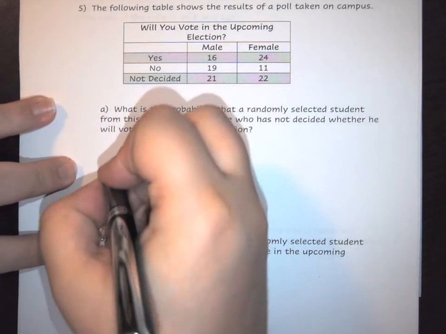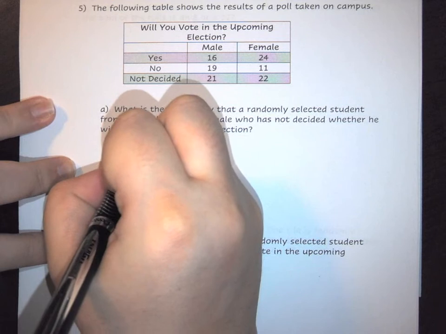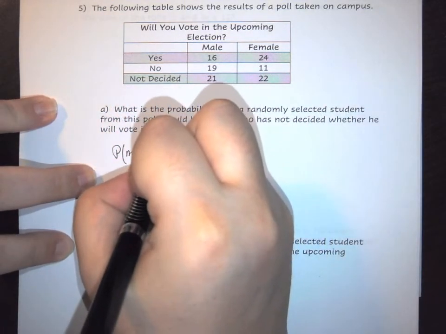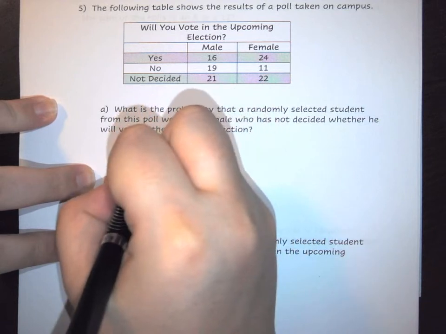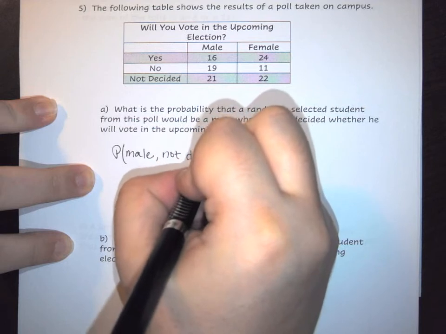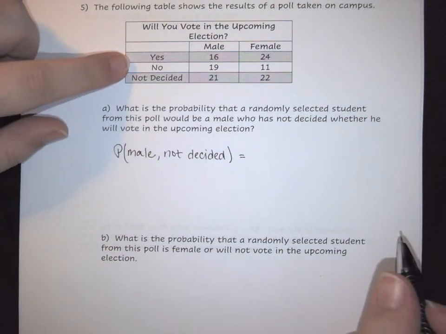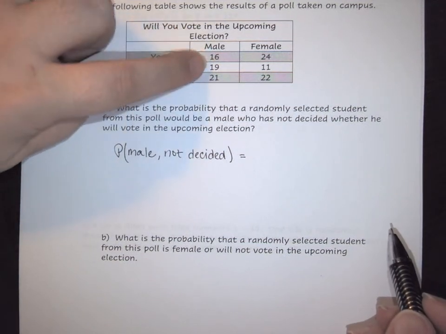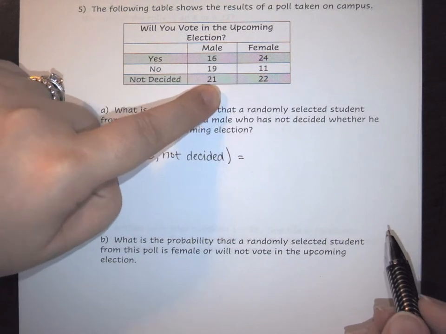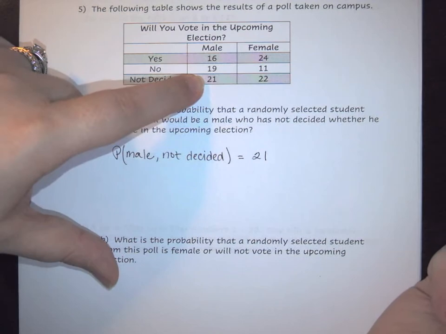So what we're looking at is the probability of having a male that has not decided. So what we would do is we would come into our table and we would look at the male column, which we have right here, and we would look at the not decided, and the place where they come together is here at 21. So my probability is 21.